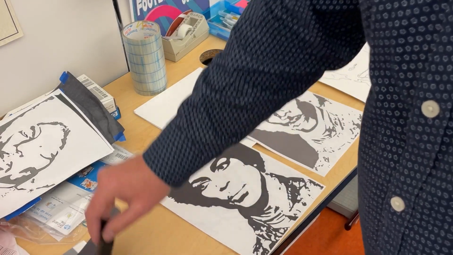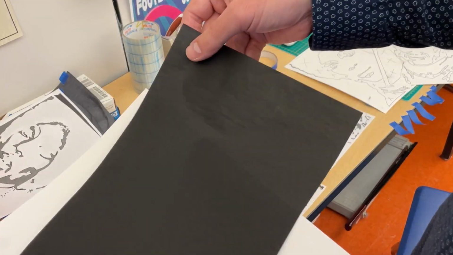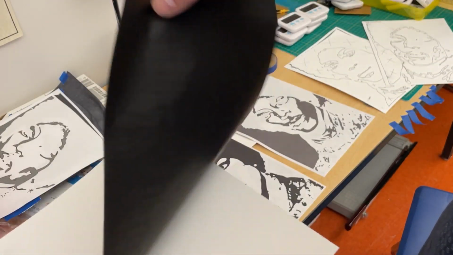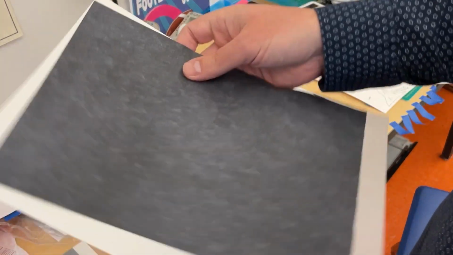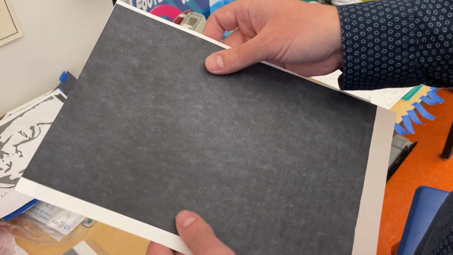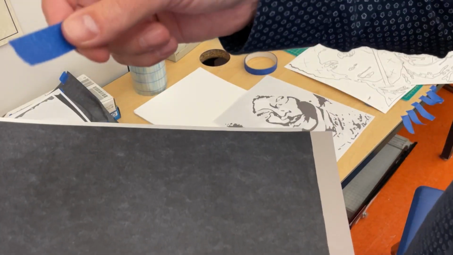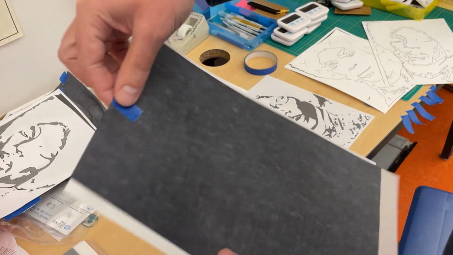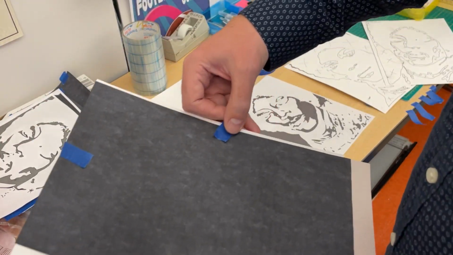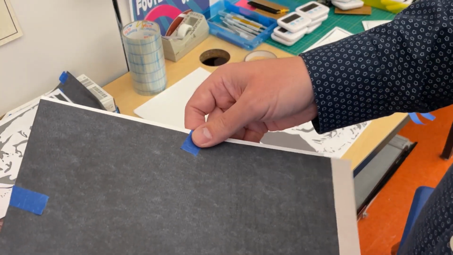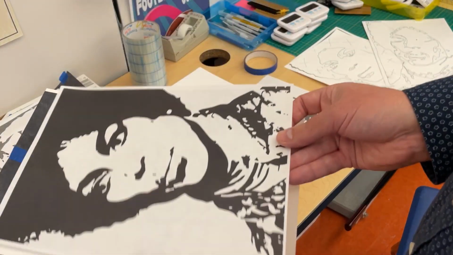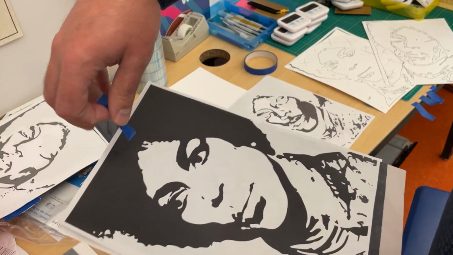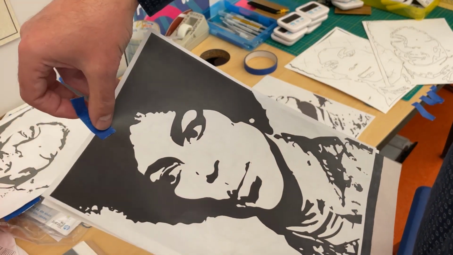The other thing you'll need is some of this transfer paper, which has a shiny side and also has a dull side. And you want the shinier side to be down on the paper. And you're gonna tape it into place. So I have some blue tape and I'm just gonna tape it on there so it doesn't shift while I'm working. And I'm also going to tape on my printed picture as well, and put a couple pieces of blue tape on there.